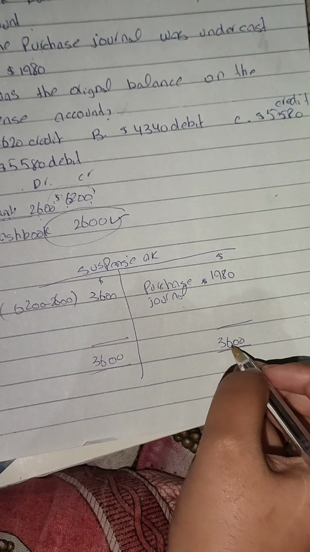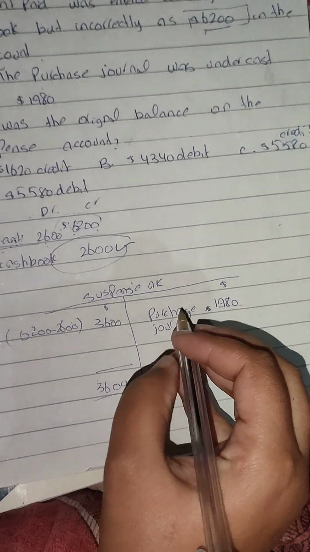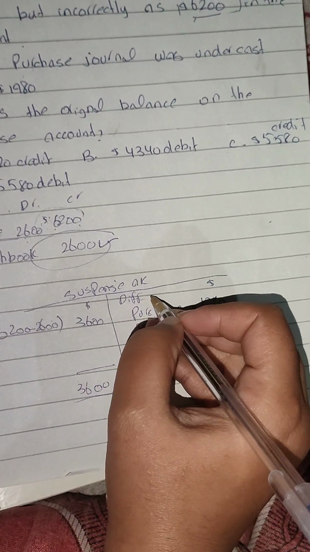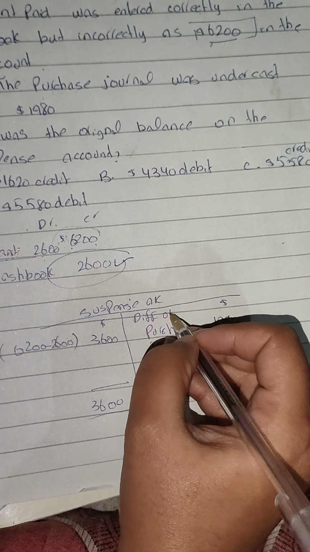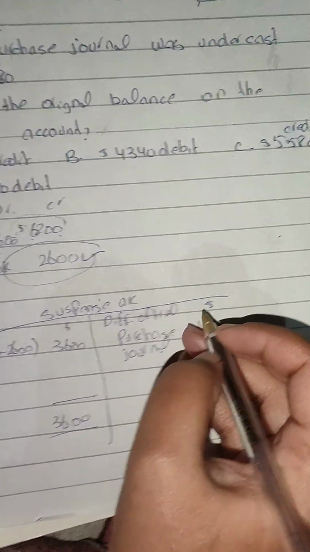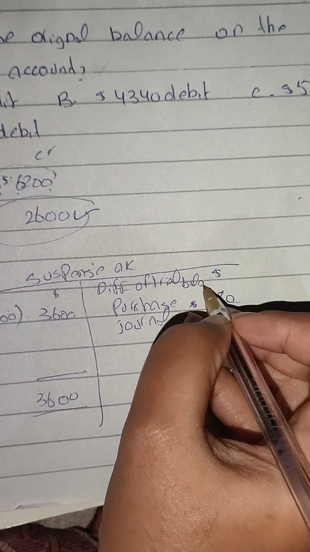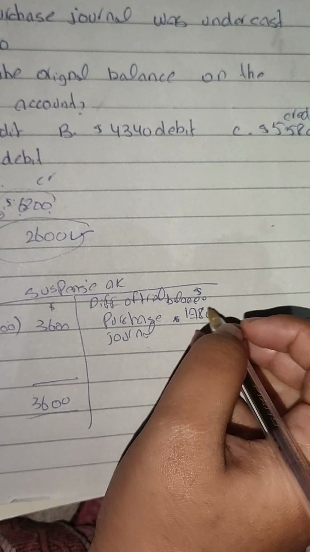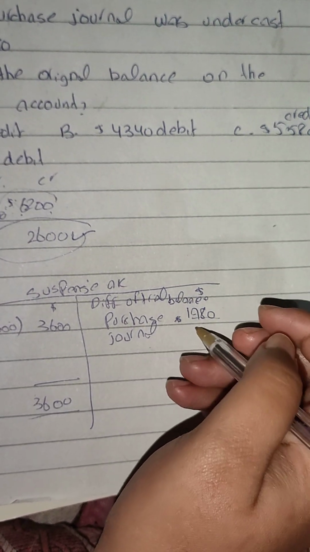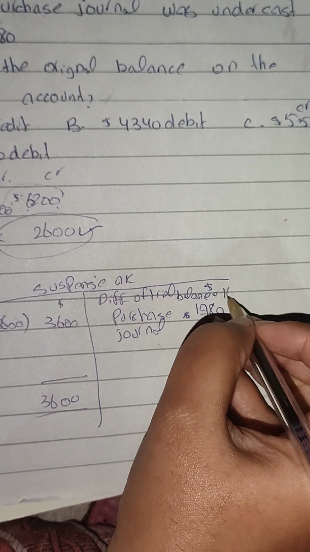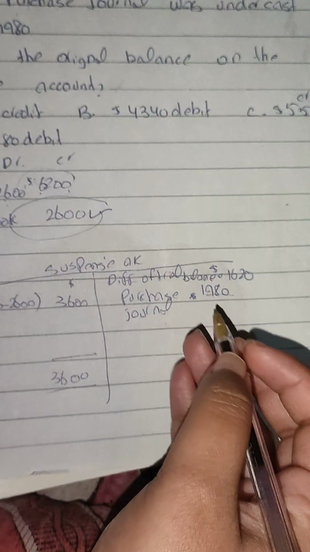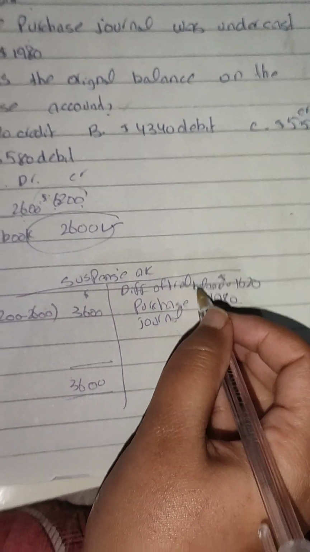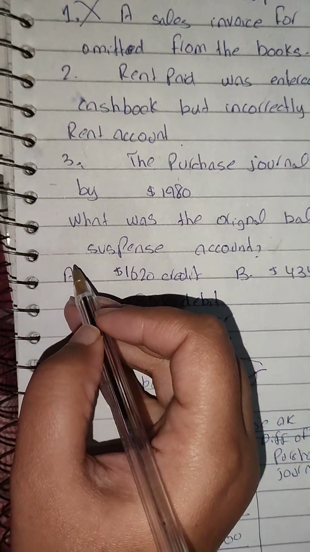So now we have to deduct 1980 from the 3600. Now we have the difference of the trial balance in our suspense account on the credit side. So what is the difference? The difference is 3600 minus 1980, which is equal to 1620, on the credit side. So our option A is the right option.